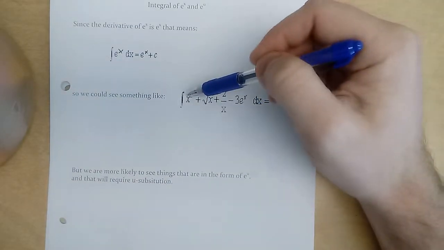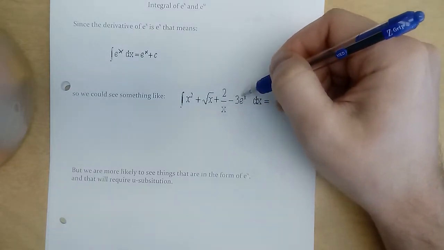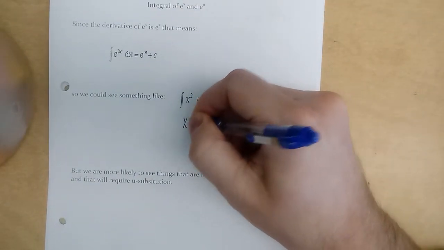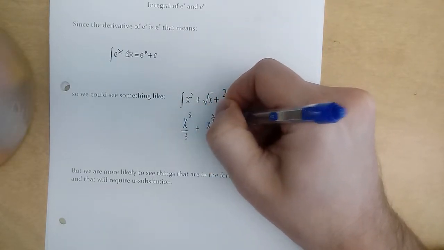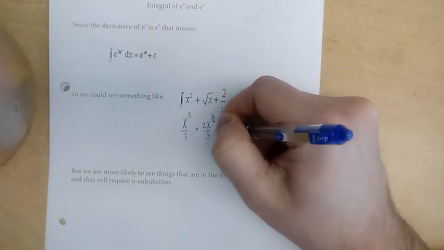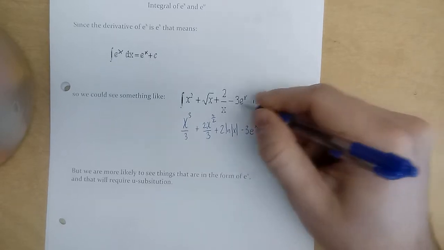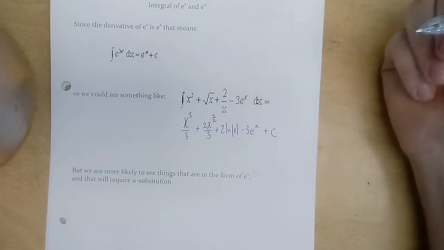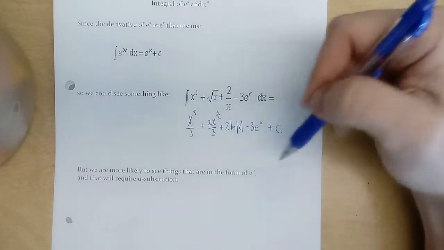So if we see something like this, I know that integral, I know that, and I know how to do this one. This would just be x to the third over 3. This would just be x to the 3/2 times 2/3. This would be 2 natural log absolute value of x, and this would be minus 3 e to the x. And then there will just be a plus c on the end. Each of these has its own separate integral formula that we know. So these are basic facts, and then we get into u subs with it.